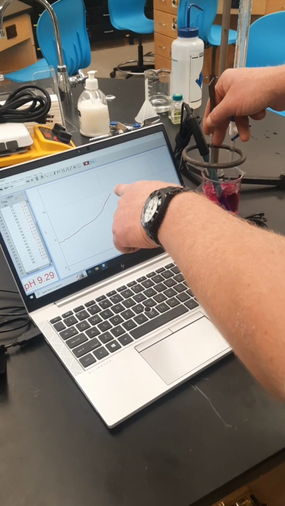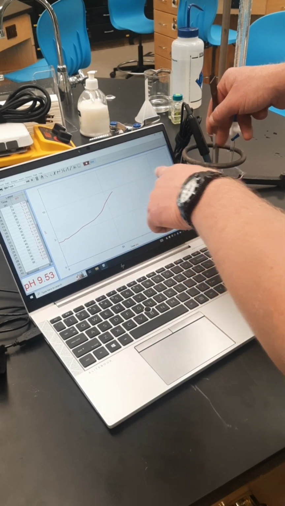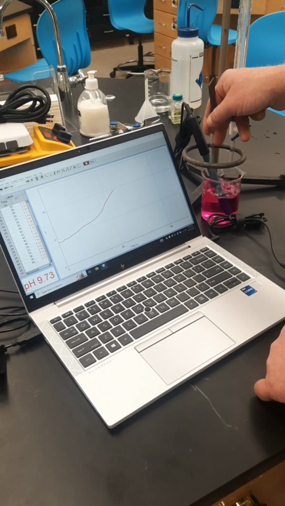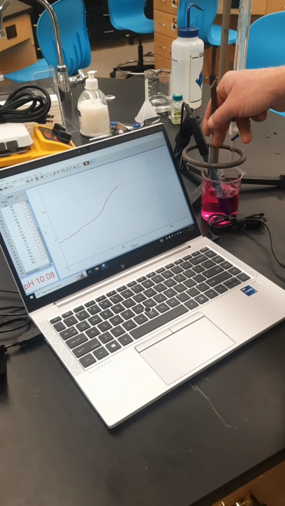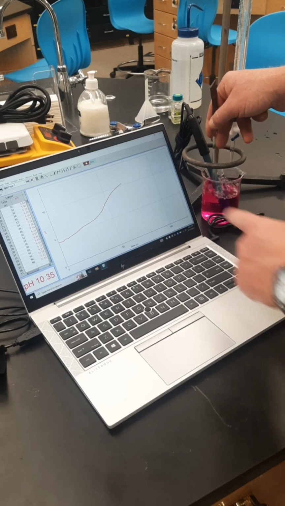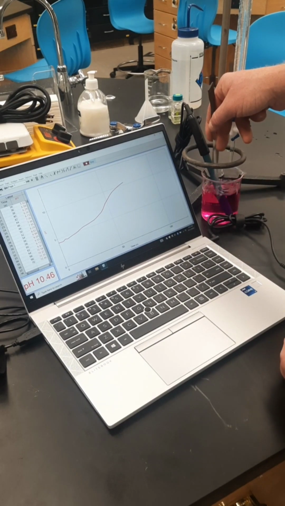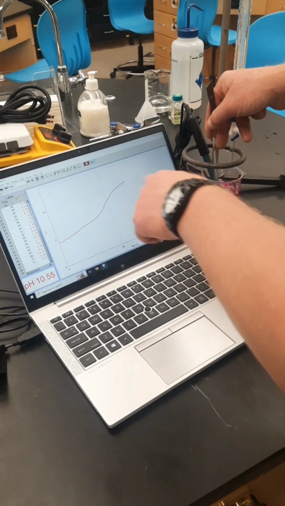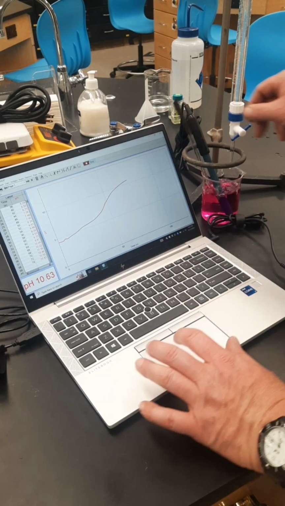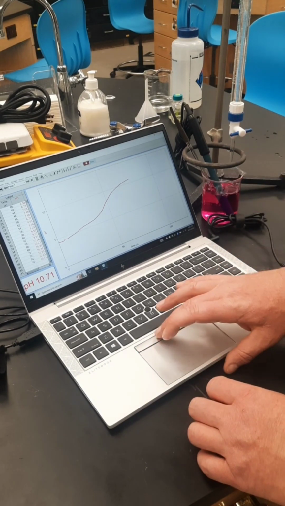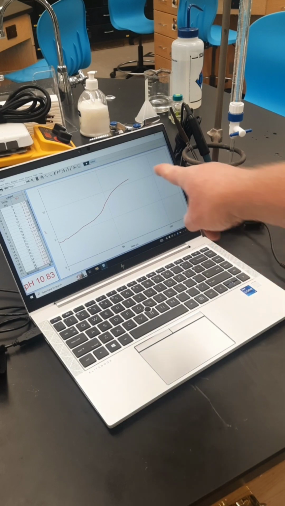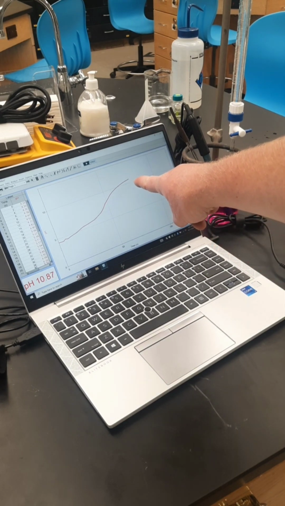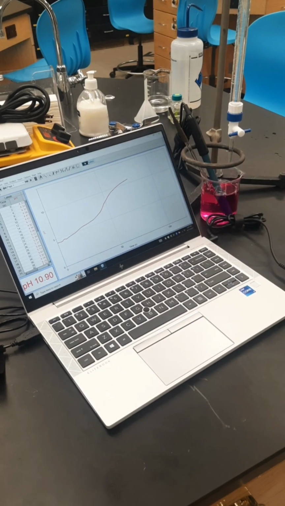I'm getting close to the end of the experiment. I'm going to wait for this line on my laptop to flatten out, and then I'm going to simultaneously hit stop and close the nozzle at the same time. It's starting to flatten out, but I'm just going to make sure, wait a few more seconds. It's definitely starting to flatten out. All right, so the experiment, I've completed it. I ended it when it started to flatten out, and I simultaneously hit those numbers there.